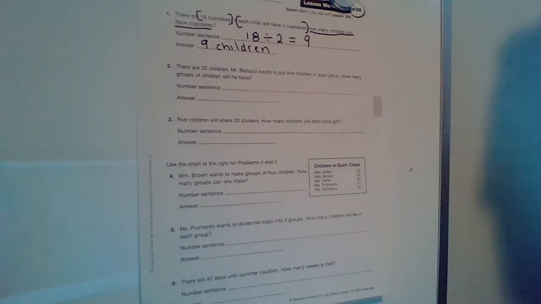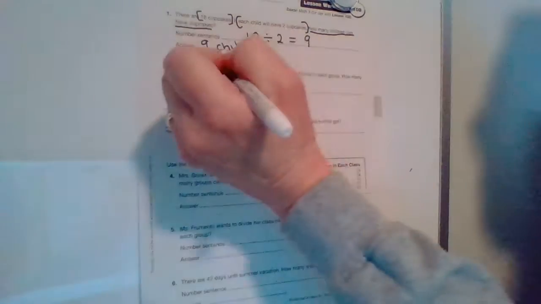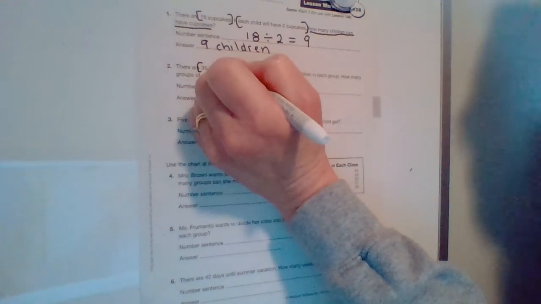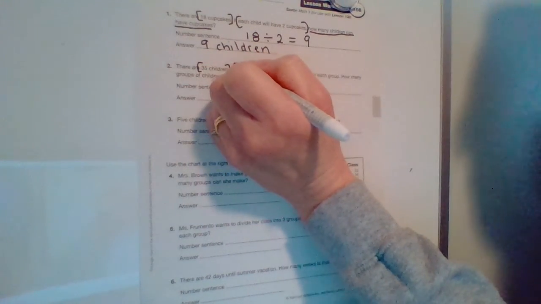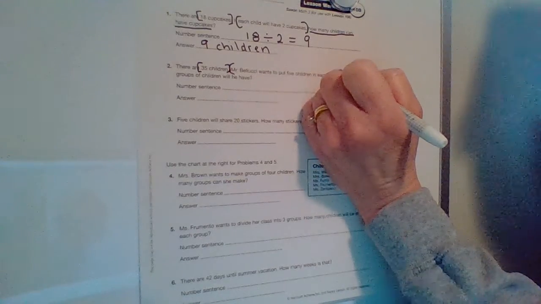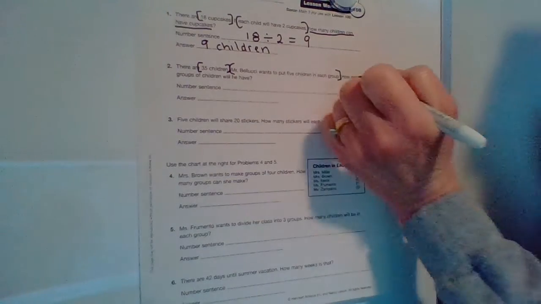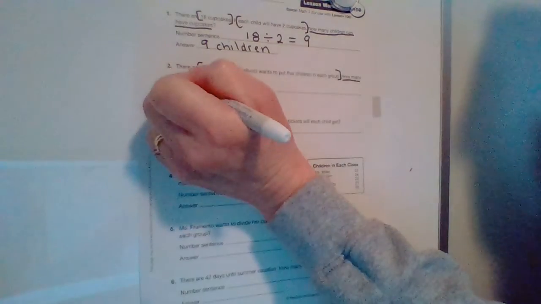Okay, next story. There are 35 children. Mr. Bellucci wants to put 5 children in each group. How many groups of children will he have? Okay, let's bracket 35 children. And Mr. Bellucci wants to put 5 in each group. Underline the question. This is what we're trying to find out.